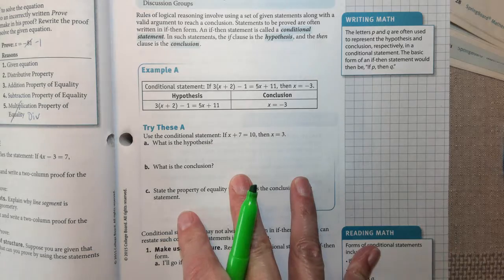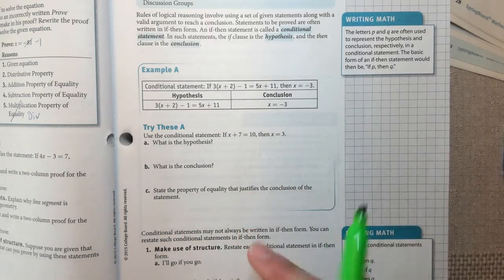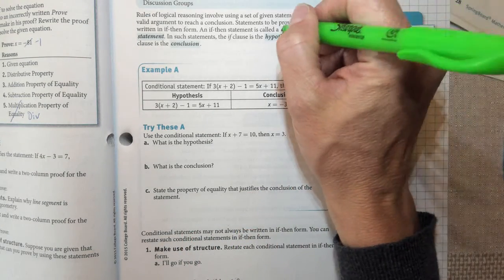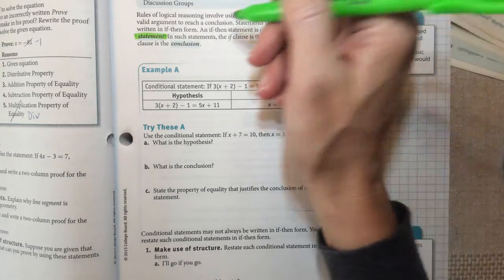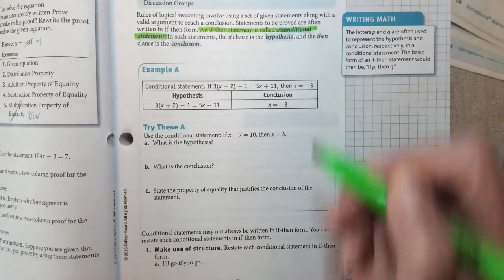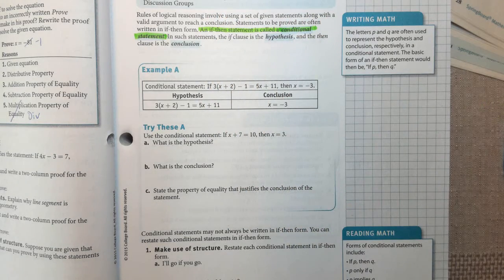So we have some vocabulary we need to address. There's something called a conditional statement. And you guys are probably really familiar with those. Your parents use them with you a lot. So an if-then statement is what we call a conditional statement.